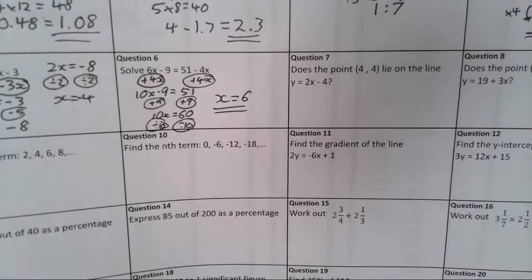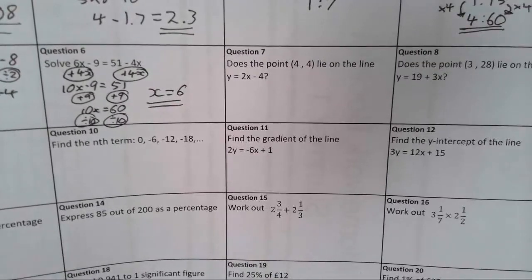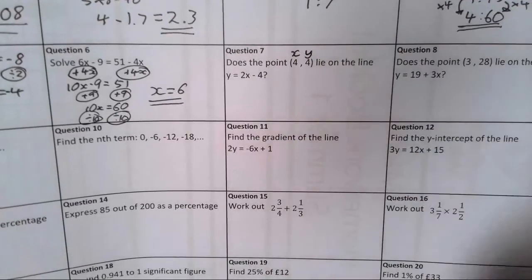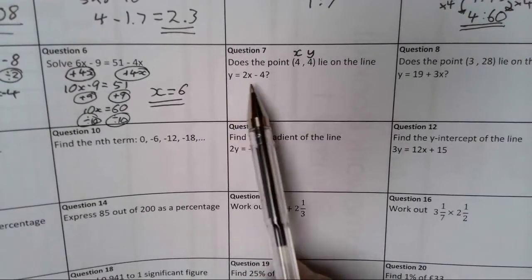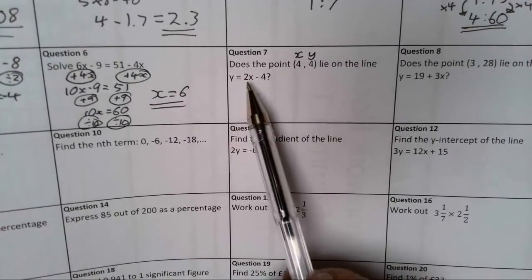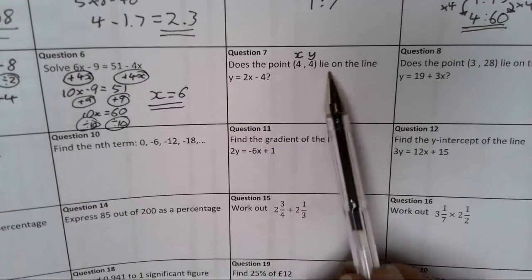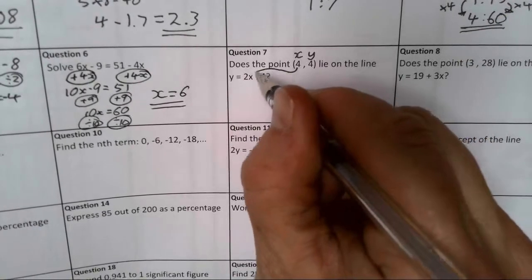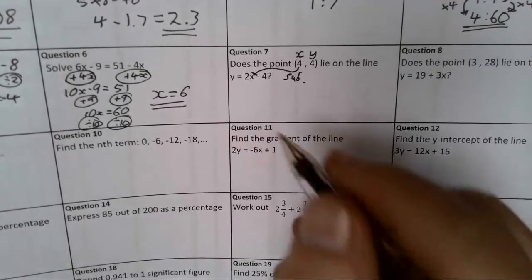Right, question 7. This stuff on graphs, I don't think you guys have done that much on it, but this is how it works. We know that coordinates are the x amount and the y amount, the x coordinate and the y coordinate. So with this, if I put 4 in as part of the x, this should produce 4 over here. That would make this lie on the same coordinate. So I'm going to substitute that in there, the x coordinate in there, and see what we get.